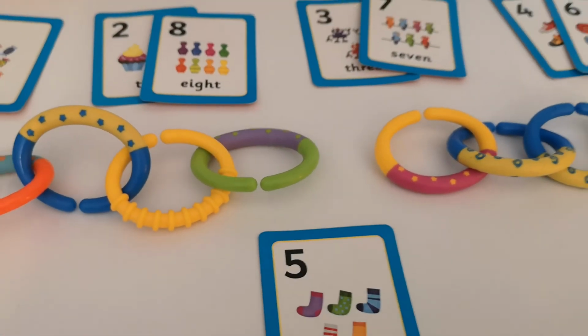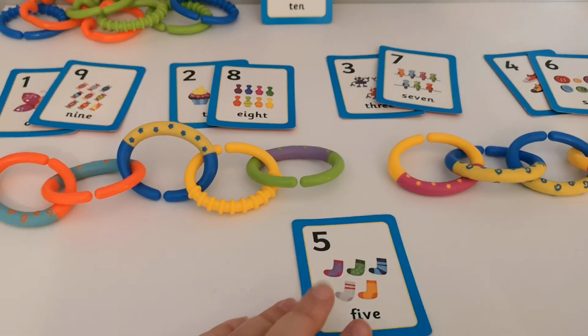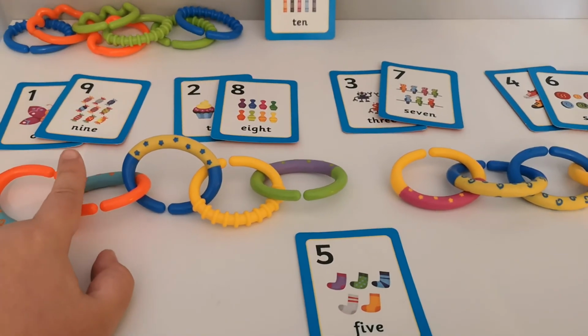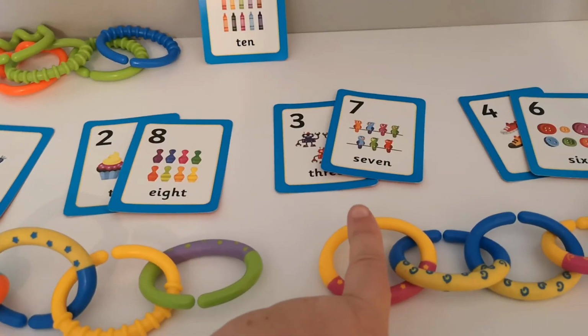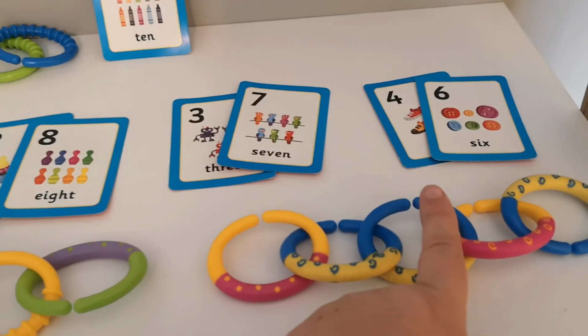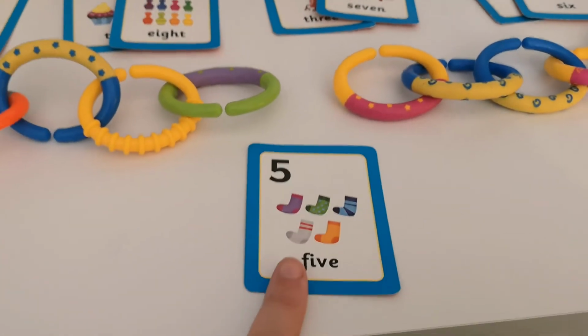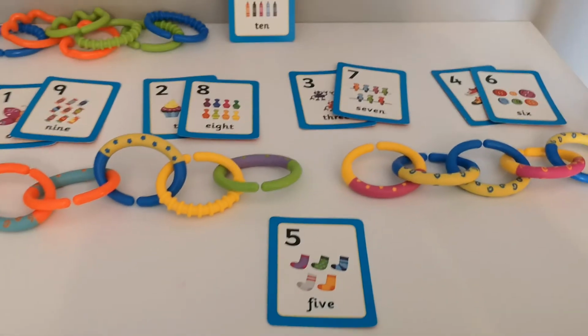All right, so they're all the different ways that you can make 10. 1 and 9, 9 and 1. 2 and 8, 8 and 2, 3 and 7, 7 and 3, 4 and 6, 6 and 4, or 5 and 5. All the ways you can make 10.